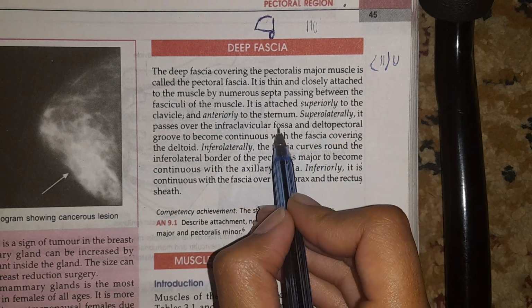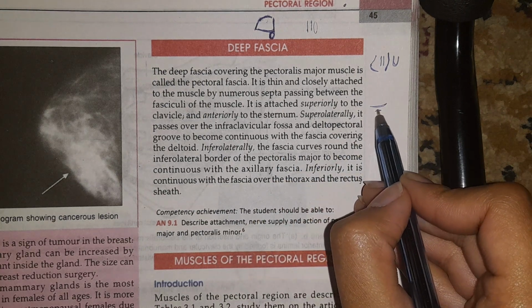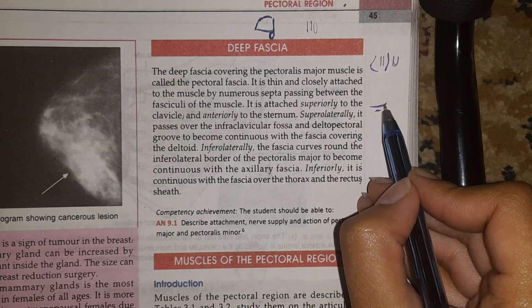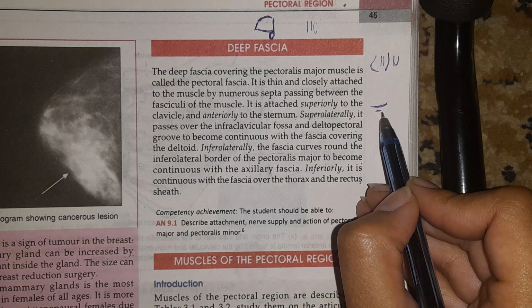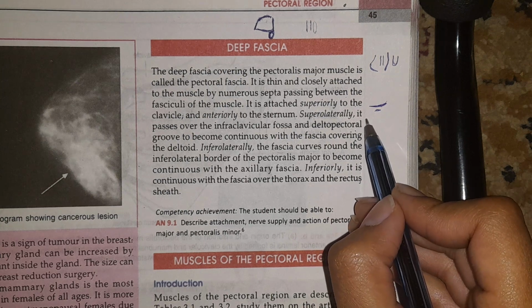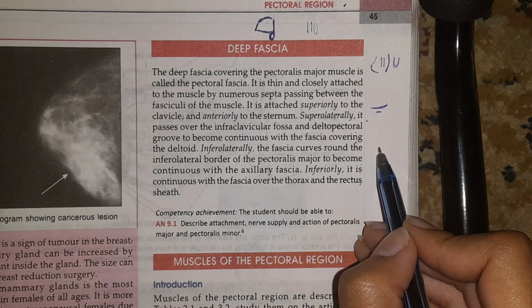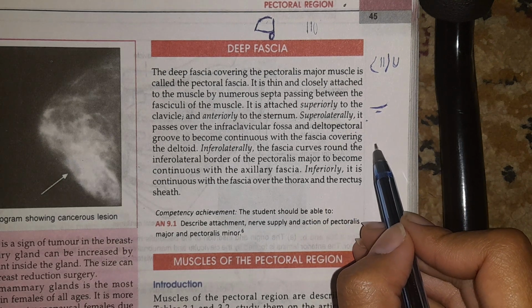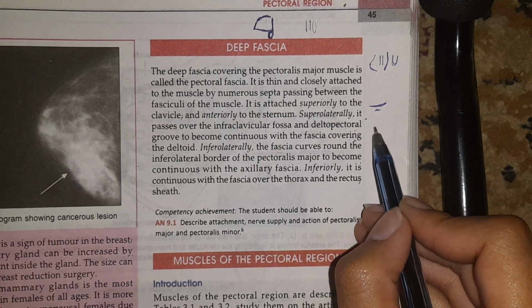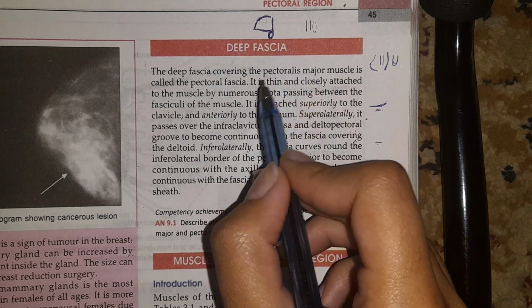Supralaterally, it passes over the infraclavicular fossa, the fossa beneath the clavicle. This was the clavicle, and beneath the clavicle we had the infraclavicular fossa. So this pectoral fascia is attached supralaterally to the infraclavicular area. On the lateral side, the deltopectoral area, because the deltoid muscle is over there. And infralaterally, it is attached to the lateral border or inferior border of pectoralis major. So upper limit of pectoralis major, lower limit of pectoralis major, and lateral limit of the pectoralis major, it is the region of your deep fascia.